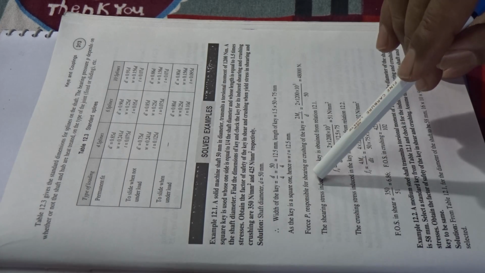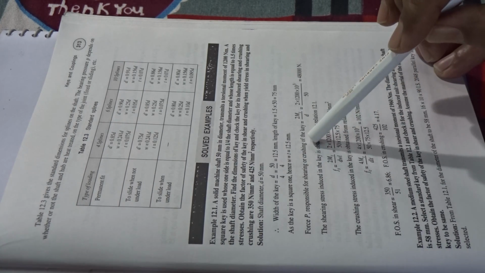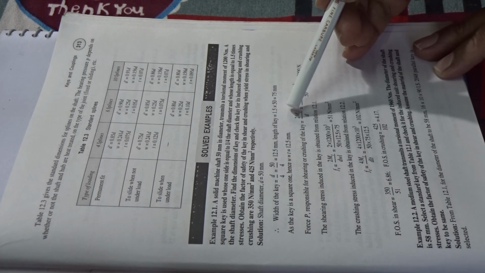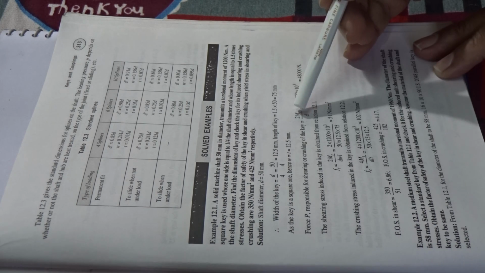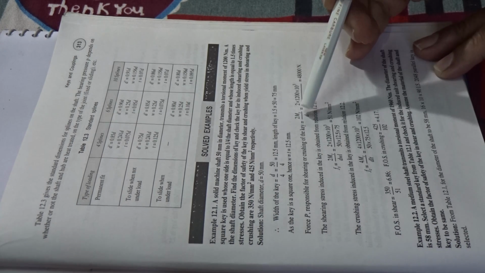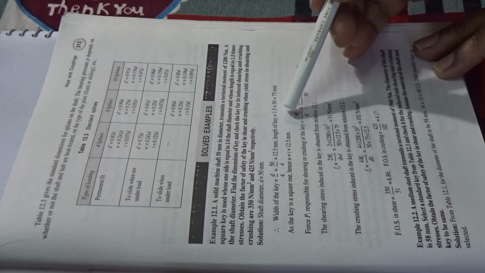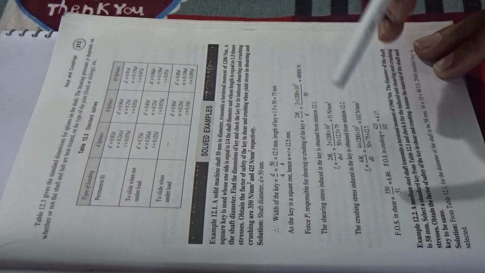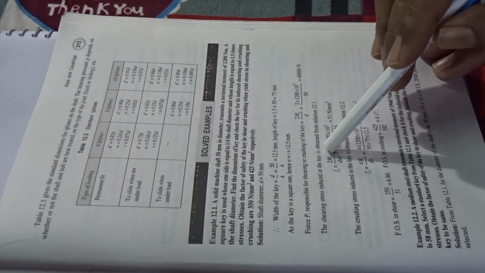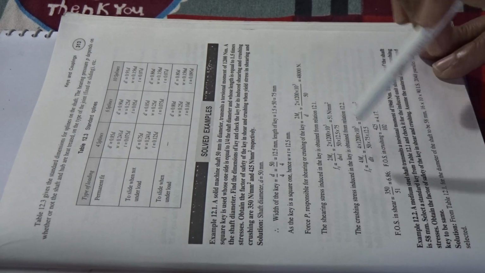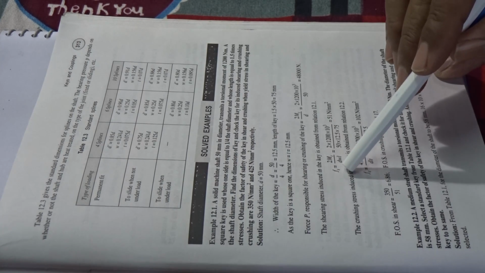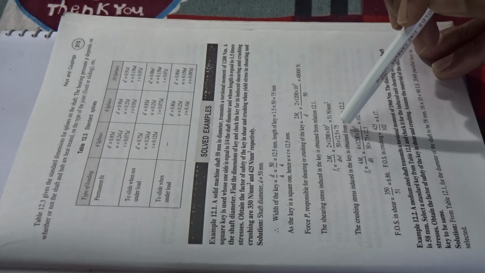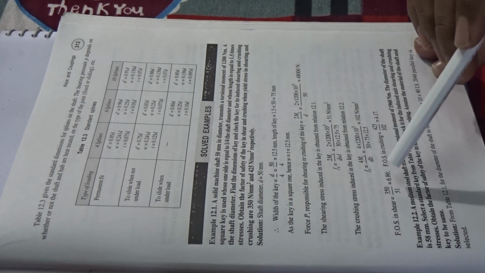Now force responsible for shearing stress or crushing for the key we can get from the torsional moment divided by radius, that is the diameter by 2. So it is the 48,000 Newton. Then shearing stress induced in the key from the formula already discussed and derived, that is the shearing stress 2MT divided by TWL. So it is the 51 Newton per mm square.